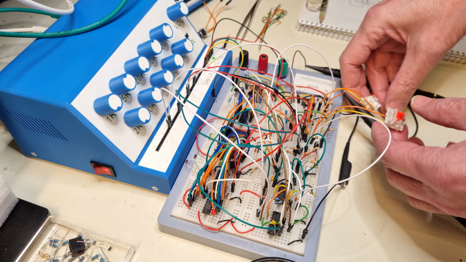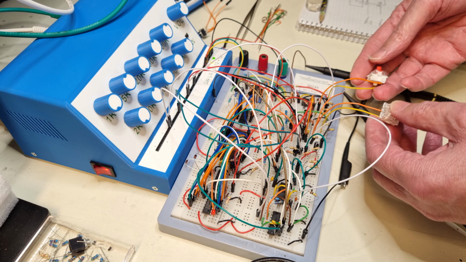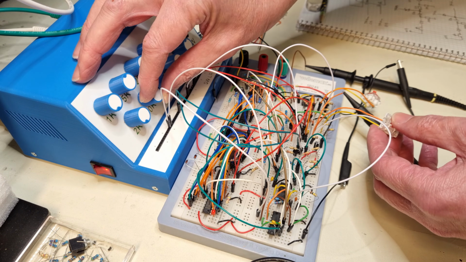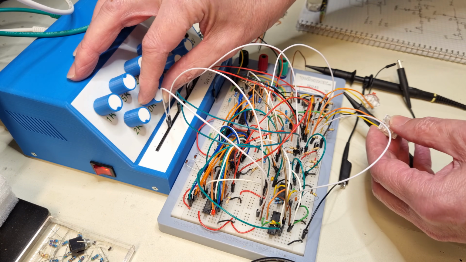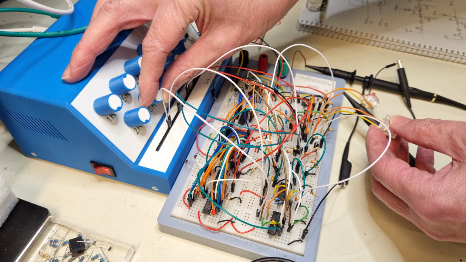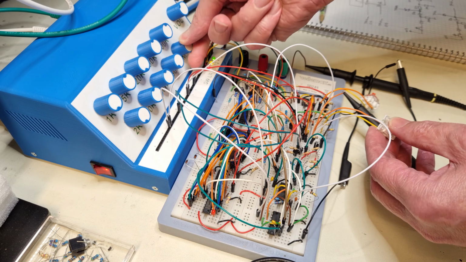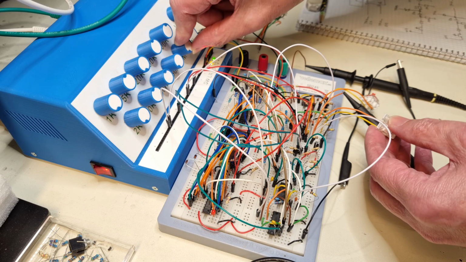Next we have the full circuit up and running. And we can tune it up and down. And we can also adjust the decay time of the open and closed hi-hat.